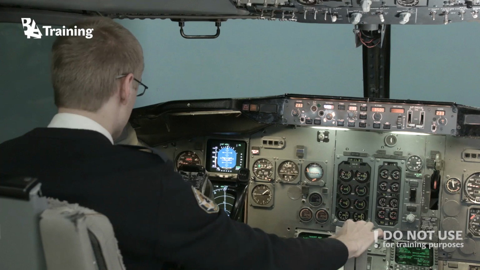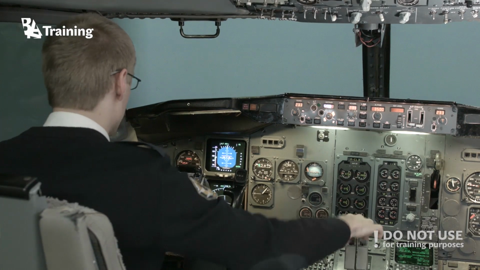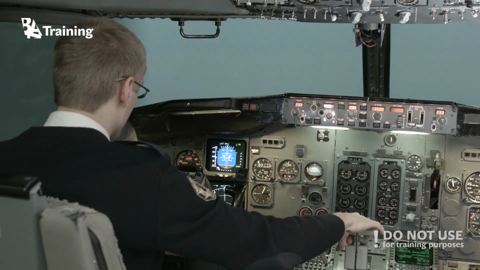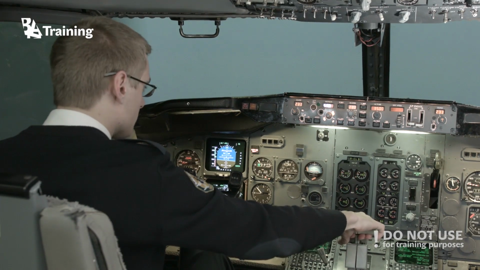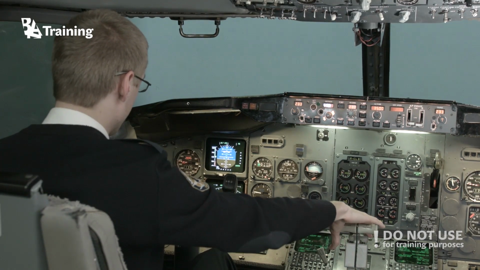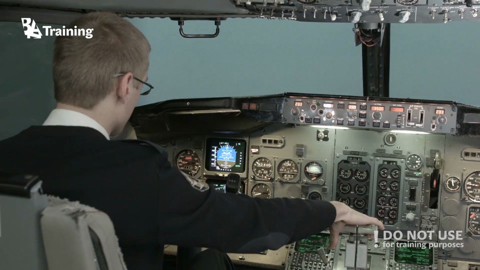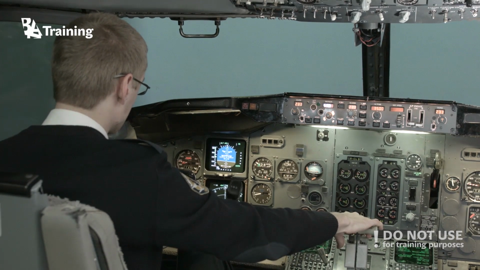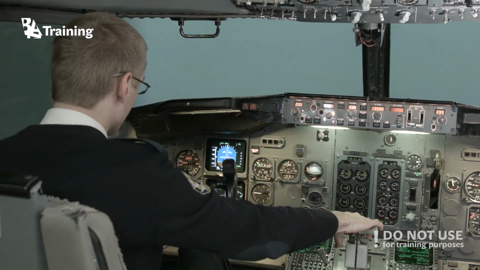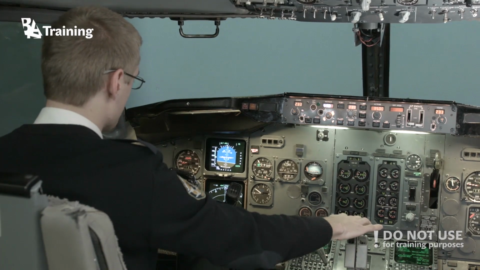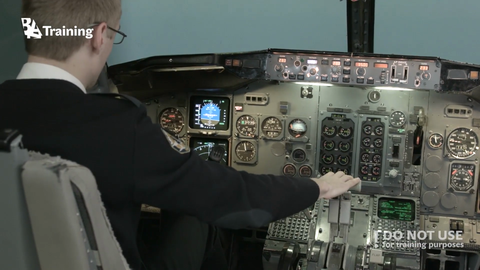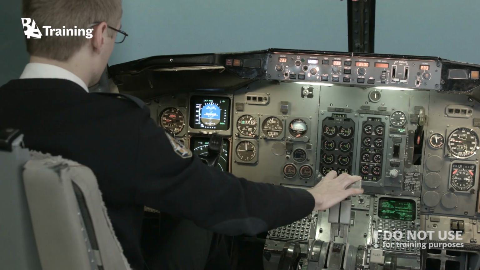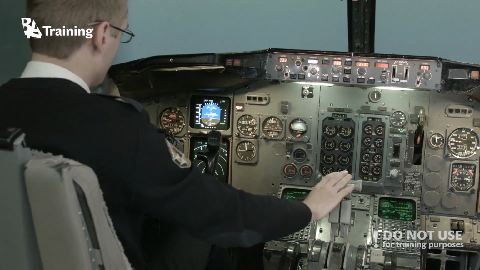So I'm pitching down and applying some power. And now we are regaining speed again. So the first thing I did was lowering the nose and then directly apply power, and it should recover.